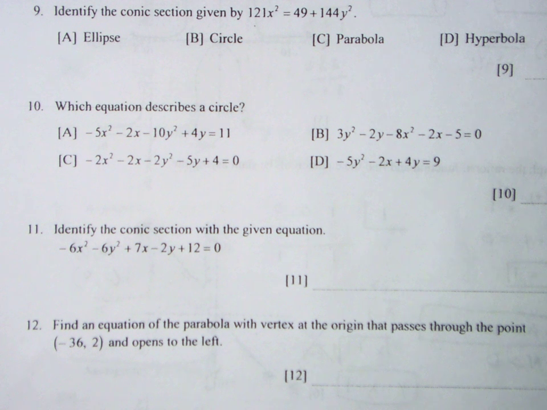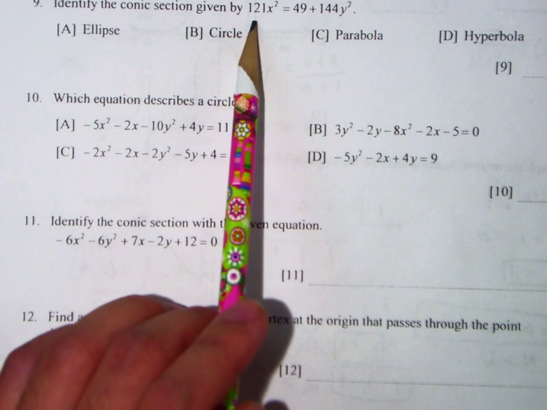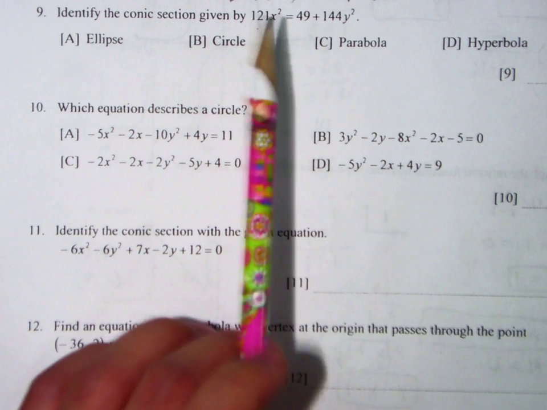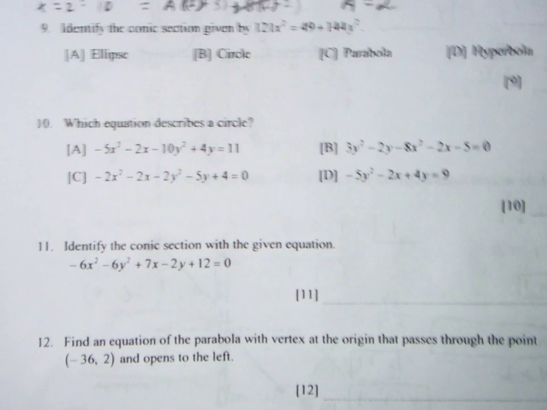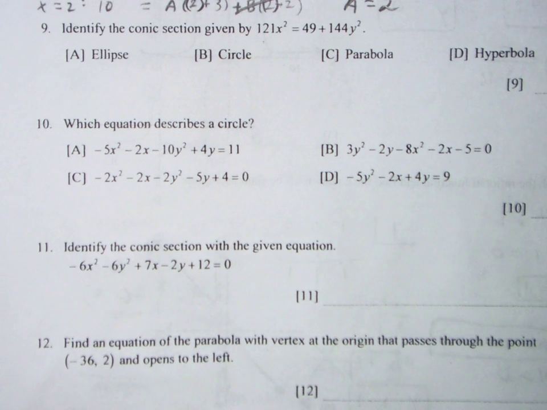When we do these problems, we always want to get the x and the y terms on one side of the equation. That is our goal. And then we want the numbers on the other side. And then we can easily identify what type of conic section they are. Let's go ahead and do that first, and then we'll talk about how we can identify the conic section.